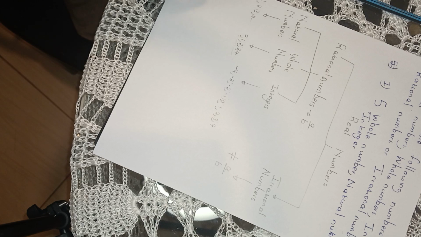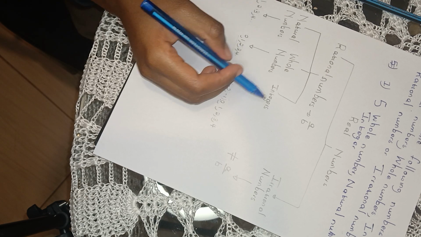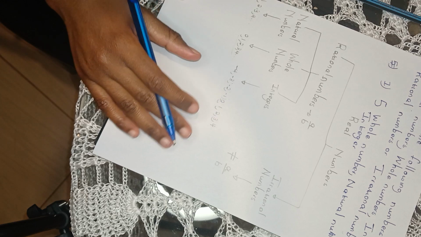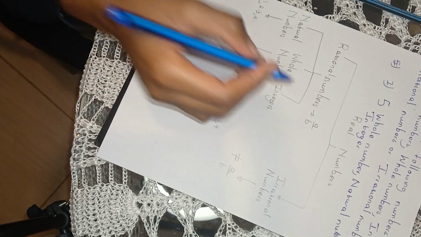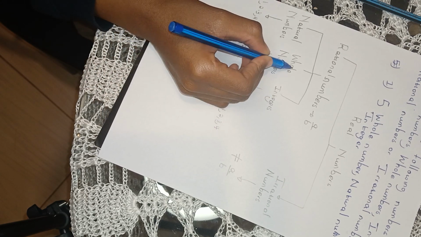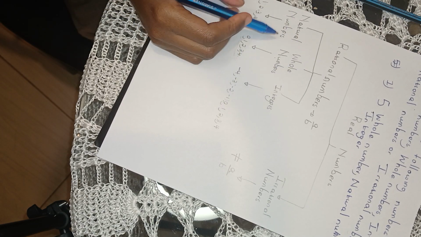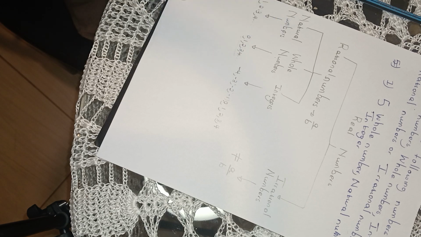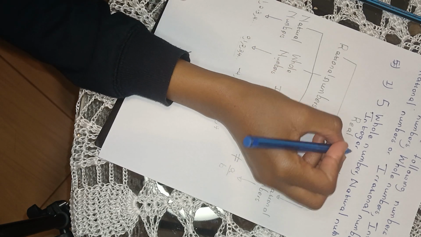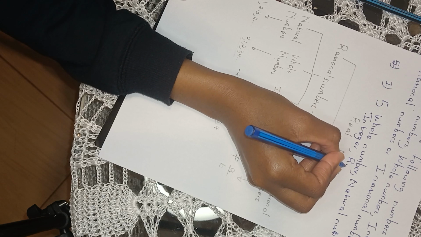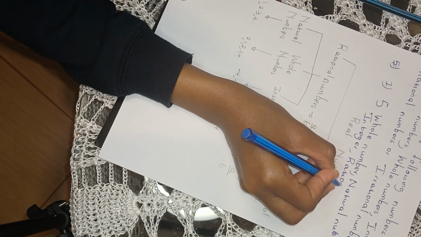Is it a rational number? Obviously, because 5 is an integer, a whole number, a natural number, and a rational number can be a natural number, a whole number, or an integer. So 5 is a rational number.